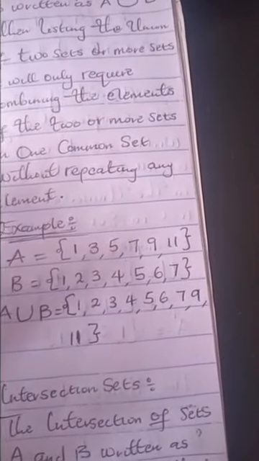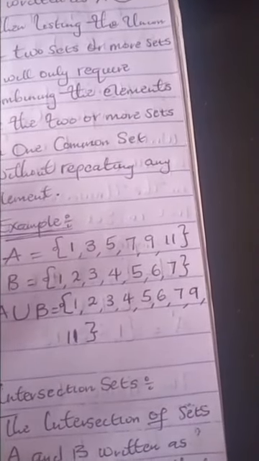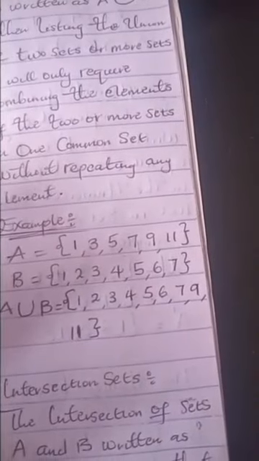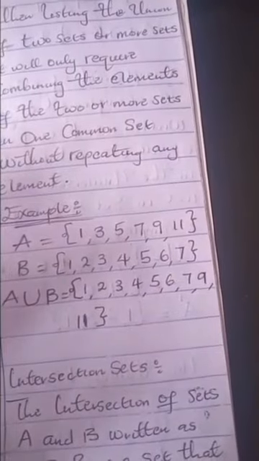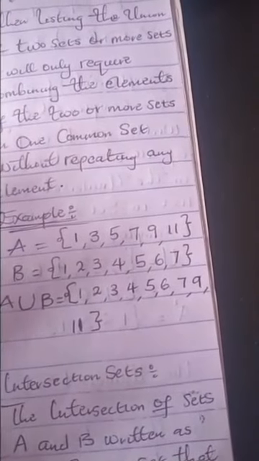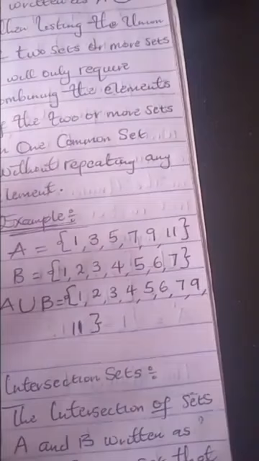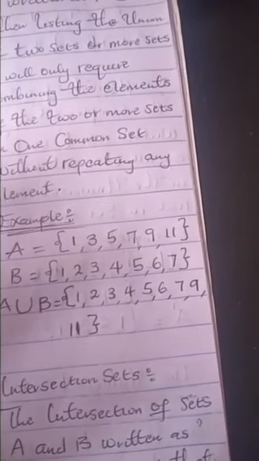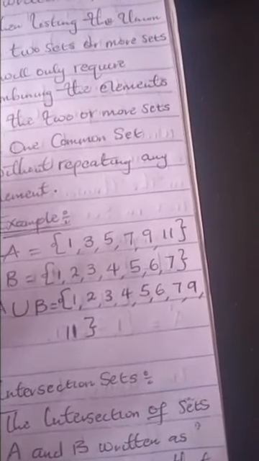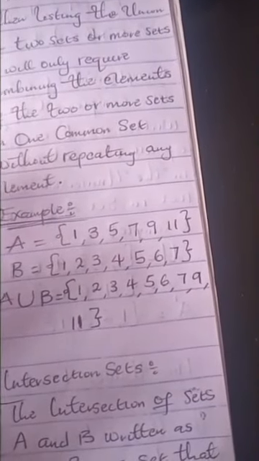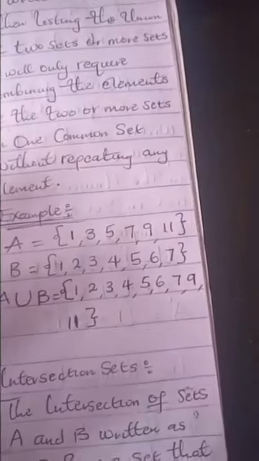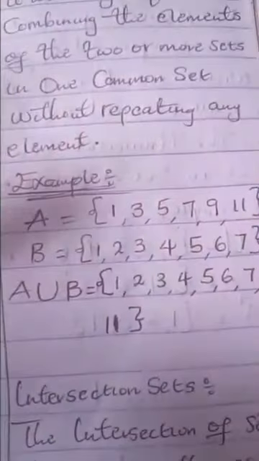We pick 3 because 3 is in A and 3 is in B. We pick it. 4, we write 4. 4 is not in A, but 4 is in B. We write the 4. 5, we pick 1. We pick 5. 6 is not in A, but 6 is in B. We write it. 7 is in both. You write the 7. 9 is not in B, you write 9, and you write 11 as the last one.